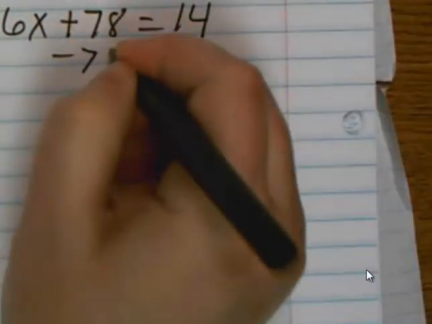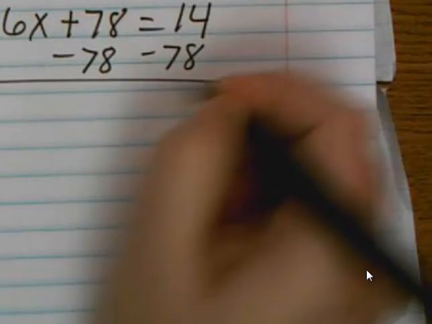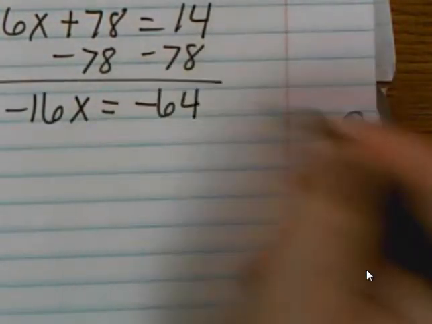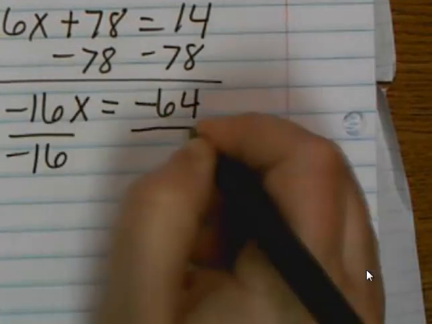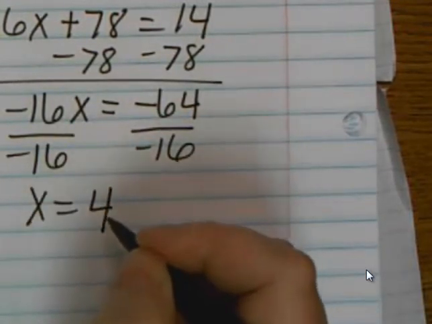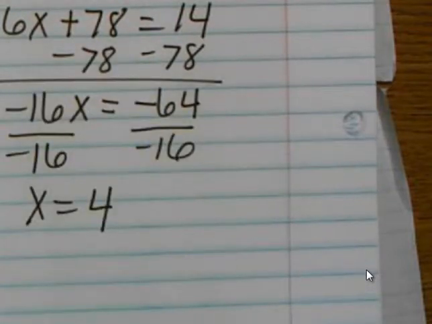So now I'm going to subtract 78. And that's going to give me negative 16x is negative 64. Divide by negative 16, and x equals 4. How'd you do on that one? All right, let's try another one. Let's try one with variables on both sides. Go ahead and hit pause and work that out.